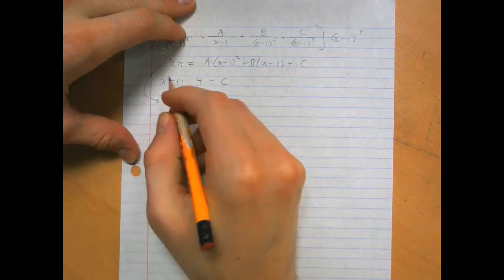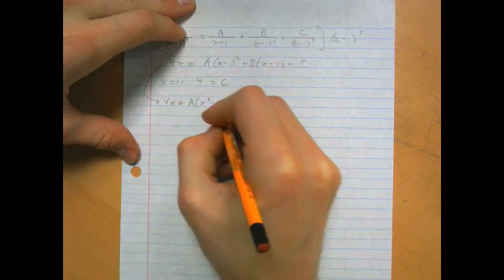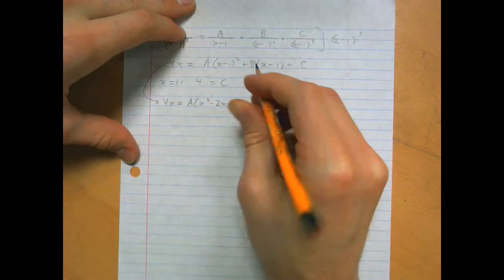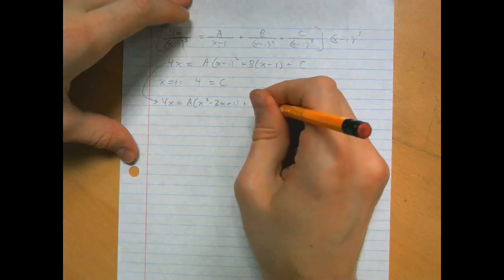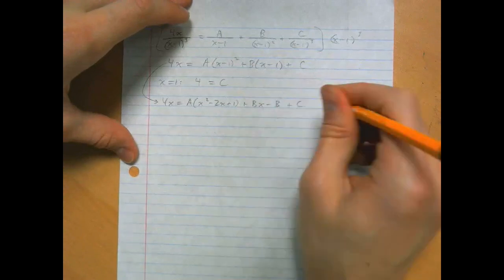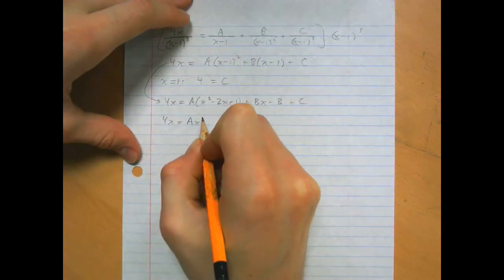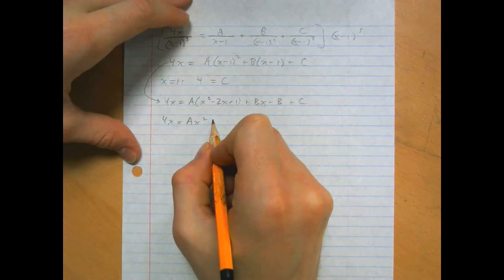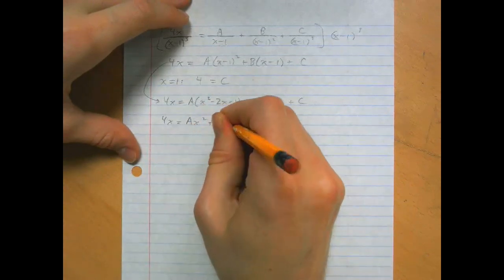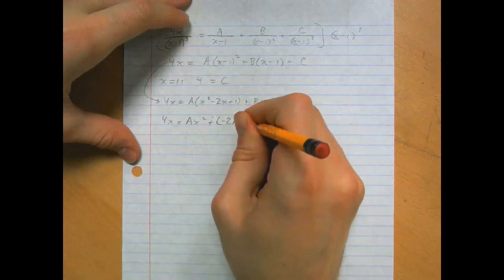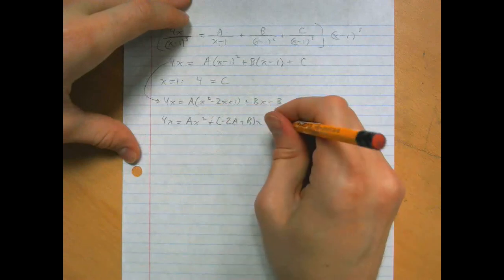So if we expand here, 4x equals a times x squared minus 2x plus 1, plus b x minus b plus c. So gathering all of our terms, we've got an ax squared, we've got a minus 2ax, and a plus bx, and then we have a minus b plus c.